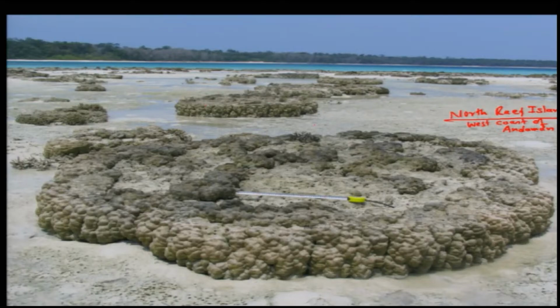Now, this photograph was taken after the 2004 earthquake, and thus indicates that these corals are getting exposed during low tide, which should not be the case in normal conditions.